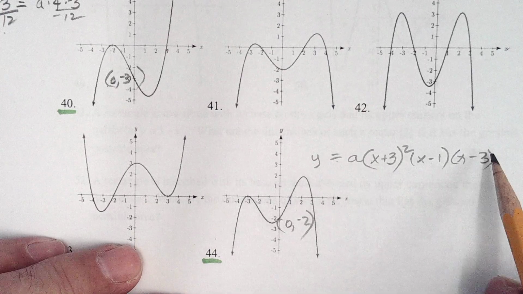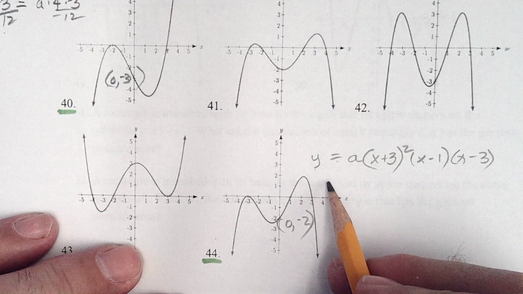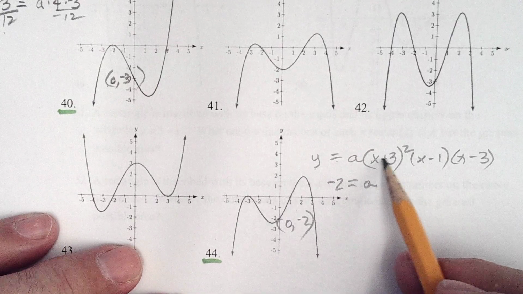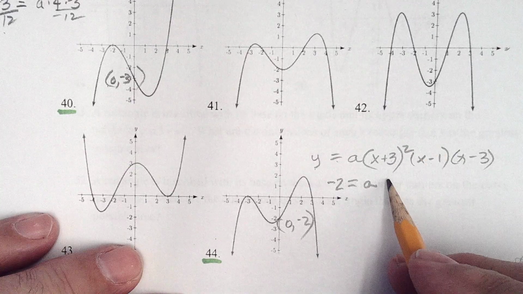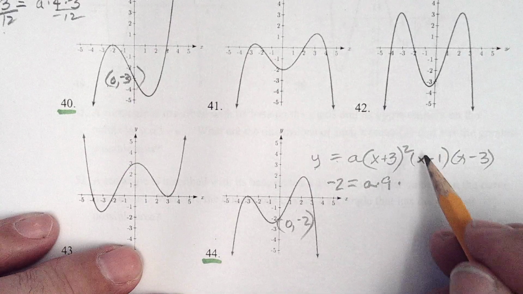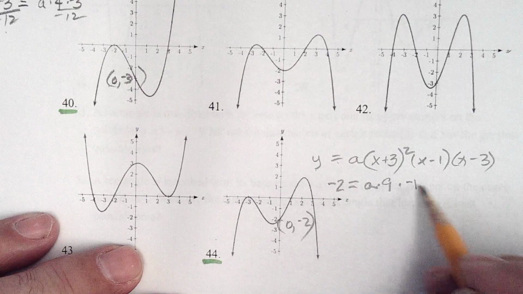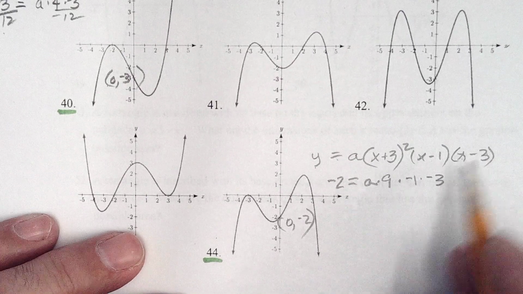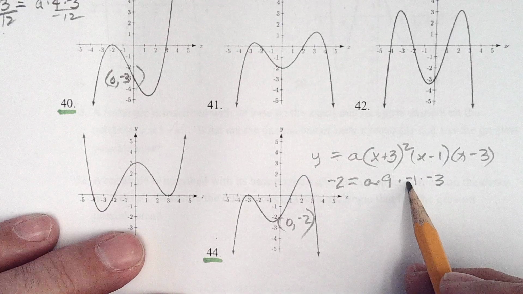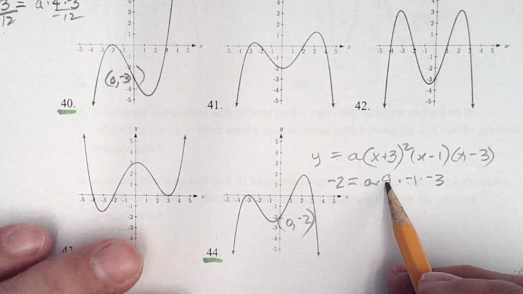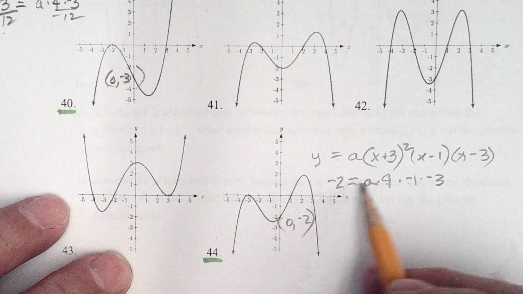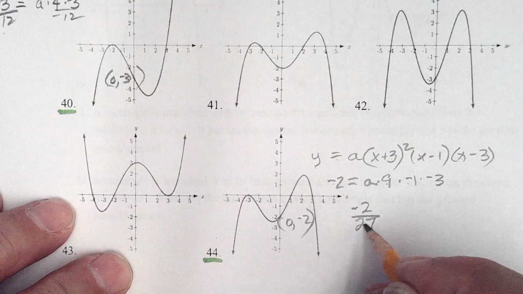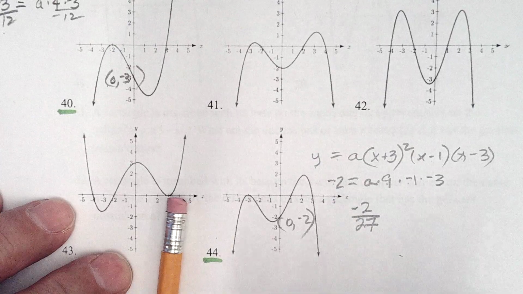Put zeros in for x, I'm supposed to get minus 2. 0 plus 3, 3 squared, 9. 0 minus 1 is negative 1. 0 minus 3 is minus 3. Minus 3 times minus 1 is 3, times 9 is 27. So a is negative 2 divided by 27, and that's what I would put in here.